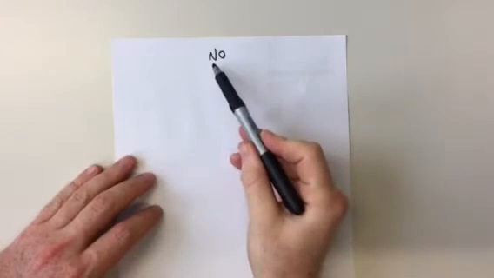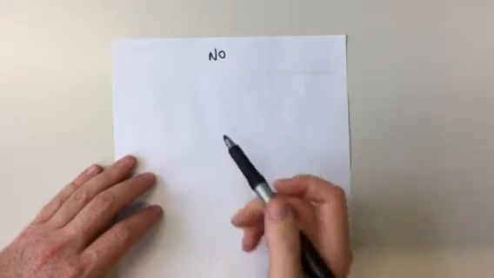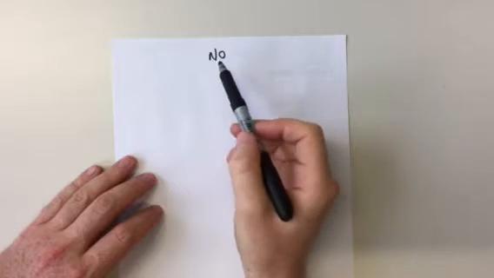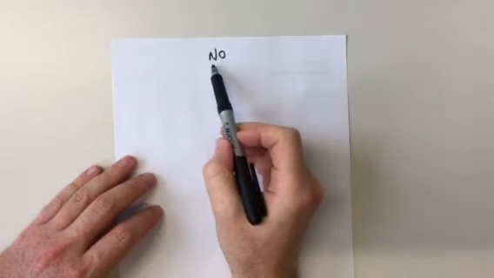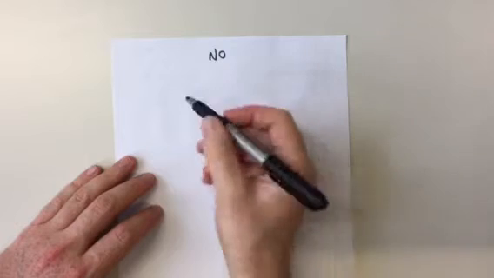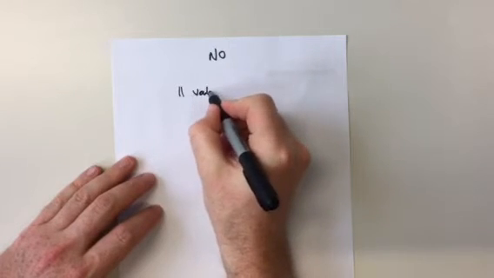Okay, this is how to draw the Lewis structure of the molecule NO. The first thing we have to do is count up the number of valence electrons. The nitrogen has 5 and the oxygen has 6, so altogether that's 11 valence electrons.